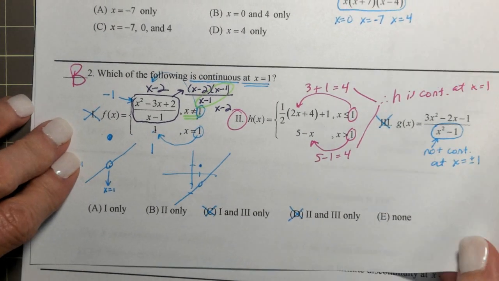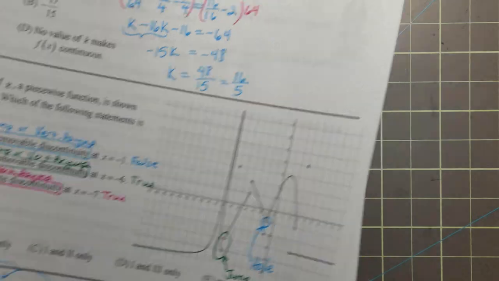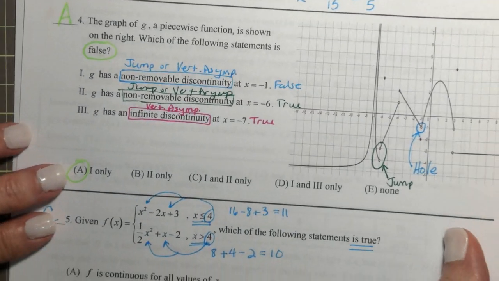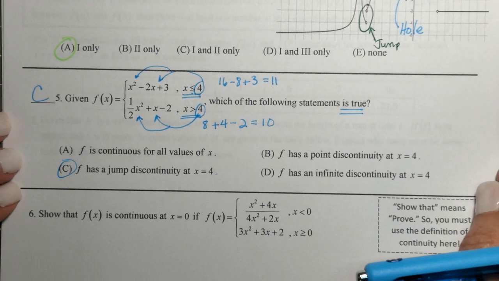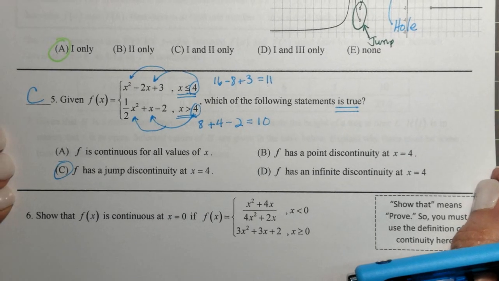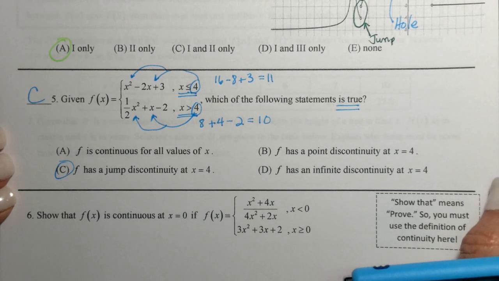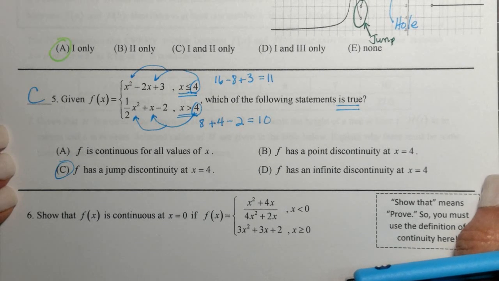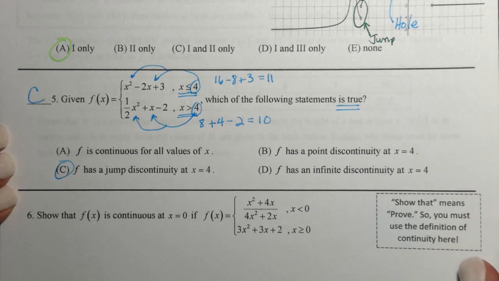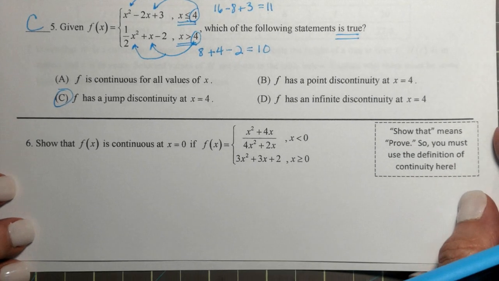Okay, so those are the two different ways that you can be given piecewise functions. I know that when you first start this class, you're not totally comfortable with piecewise functions. By the time you leave this class, you will be much more comfortable with piecewise functions because you're going to see them quite a bit.